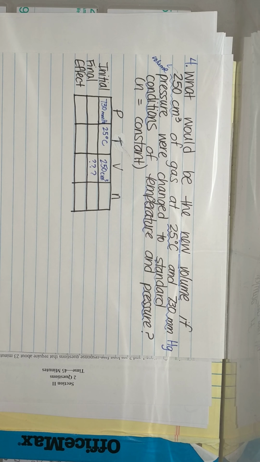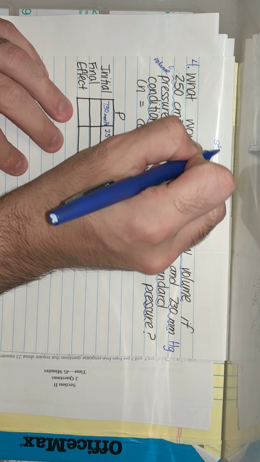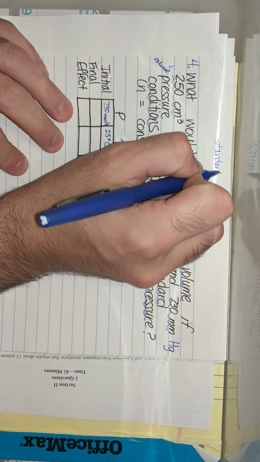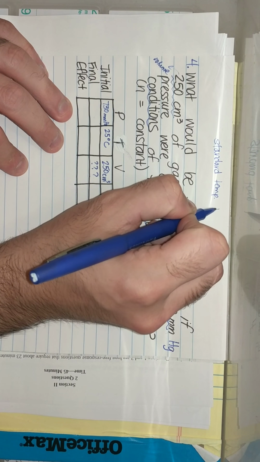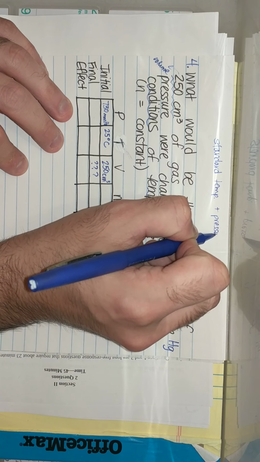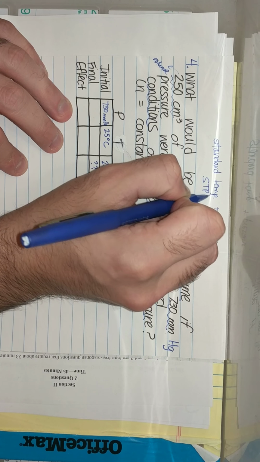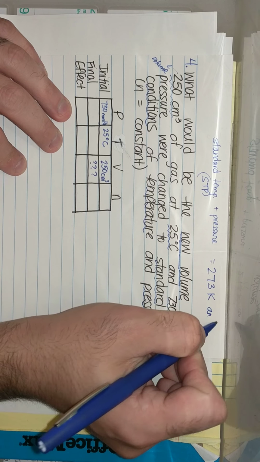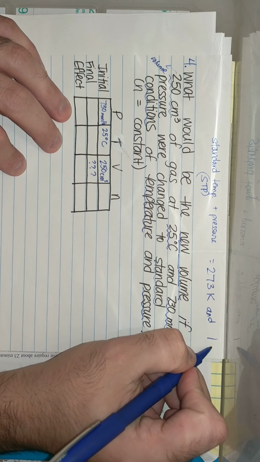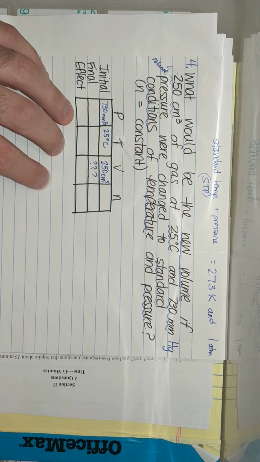And it was changed to standard conditions. Now, something I ask that you write at the beginning of this worksheet is that standard temperature and pressure, which we are going to call STP, is 273 Kelvin and 1 atmosphere. Okay?